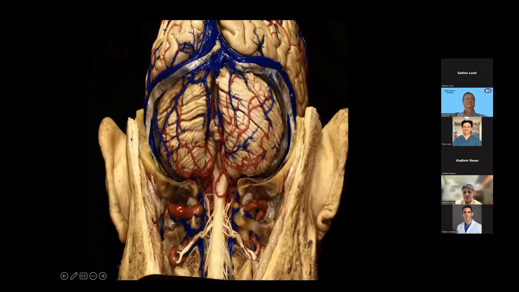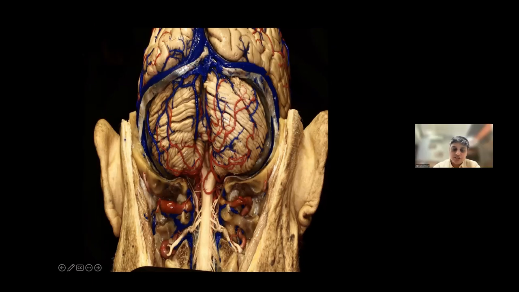So this is an image which shows wonderfully this area that is a transition zone between mobility and stability, and also a transition zone between the brain and the spinal cord. So it is a narrow passage where a lot of critical neural and vascular structures pass through. So it is important to understand the anatomy of all these structures that are there in this region.